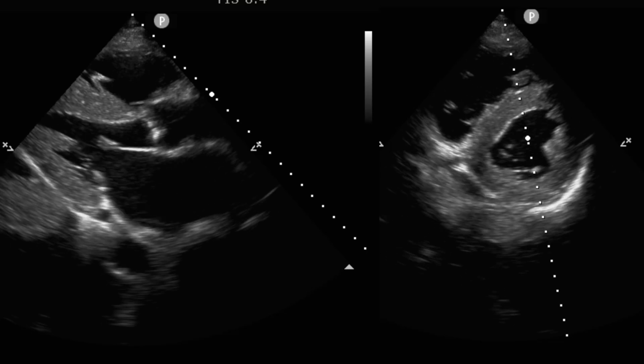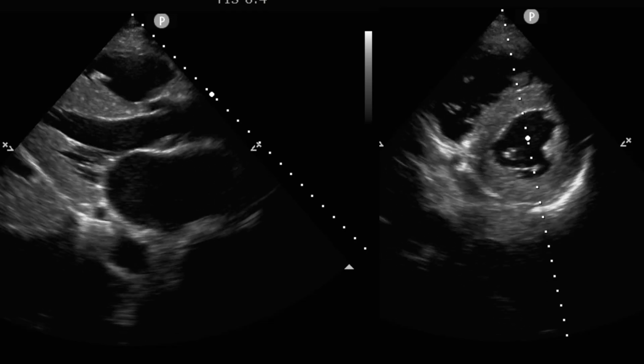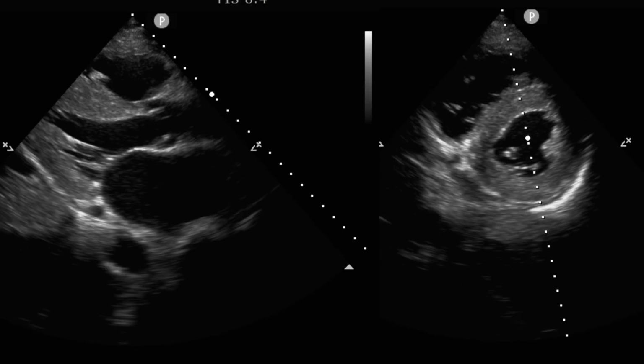All right, the next one, and this is where I found a lot of variability, and it's really important, is the caliper location and the windowing that you utilize. We can look at this one, for example. This is a left ventricle that is very, very thickened, right?